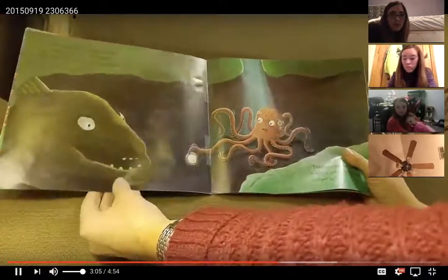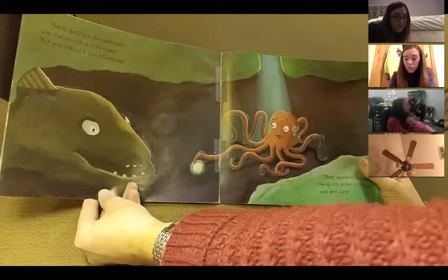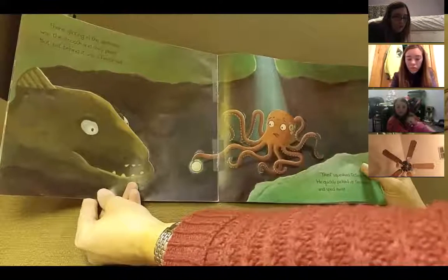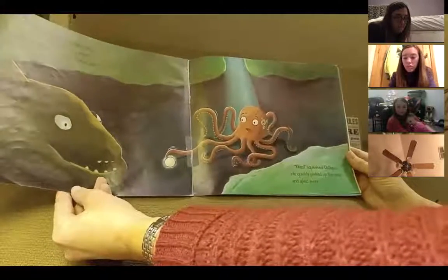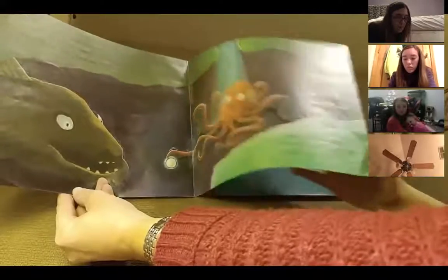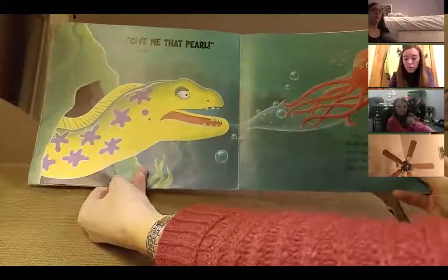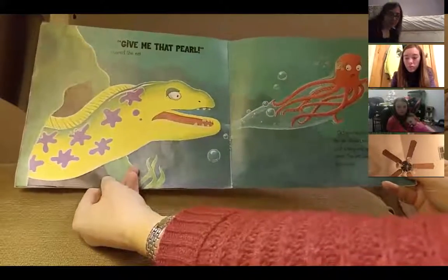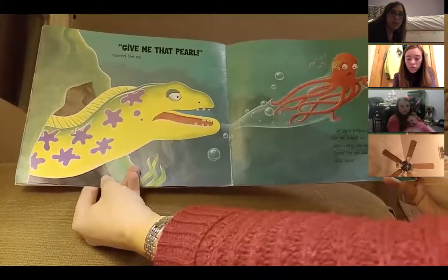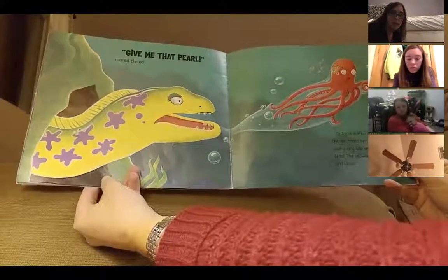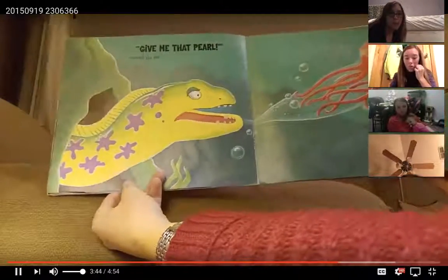There, glinting in the darkness, was a smooth and shiny pearl, but just behind it was a fierce eel. "Yikes!" squeaked Octopus. He quickly picked up the pearl and sped away. "Give me that pearl!" roared the eel. Octopus huffed and puffed as the eel chased him. He'd swum such a long way, and he was very tired. The eel was getting closer and closer.